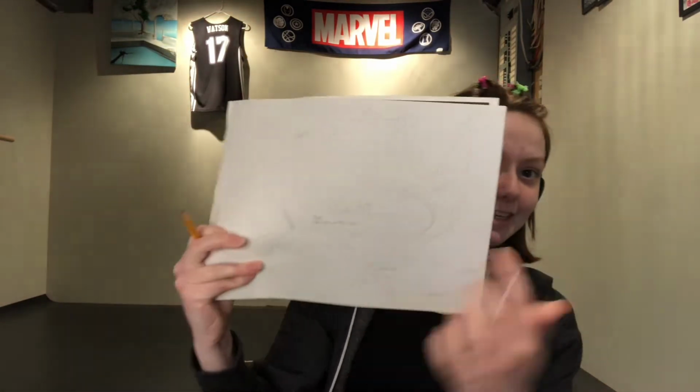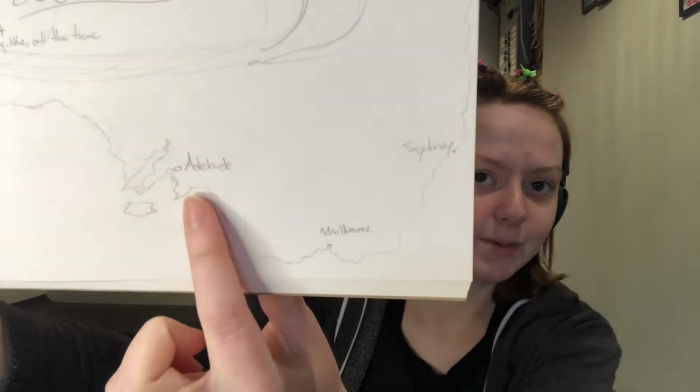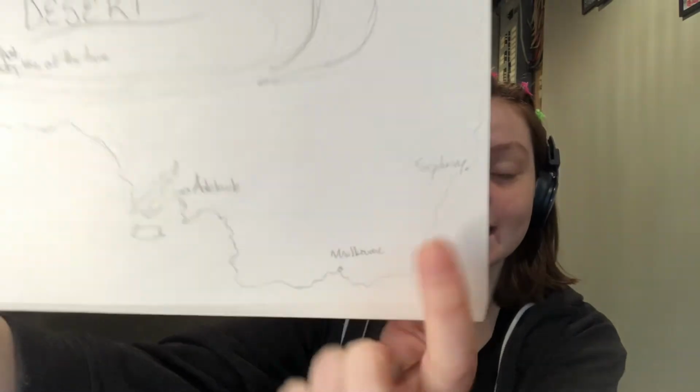What I have here is a rough sketch of Australia. Very rough. I've already started annotating it, and then I was like, wait, I should be doing this on video. So at the bottom down here, you'll notice that we have Adelaide, Melbourne, and Sydney. And those are three of the really big cities in Australia. You'll notice that they're all coastal cities, and that's for a reason.